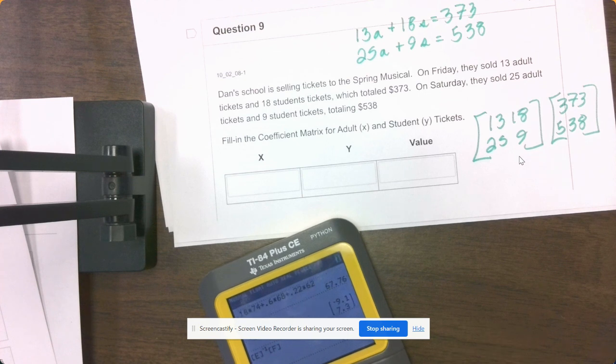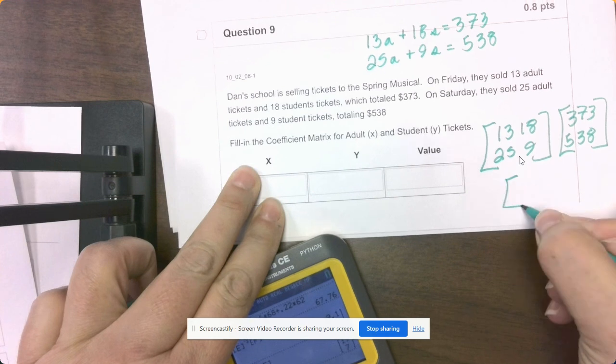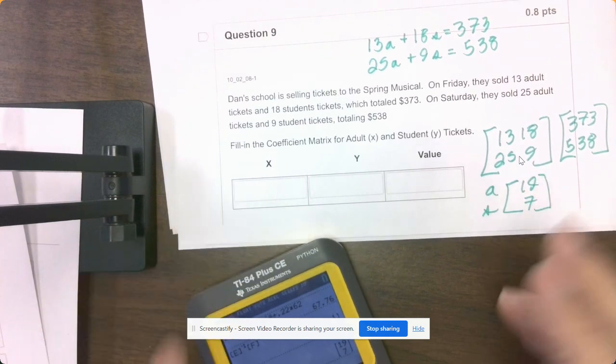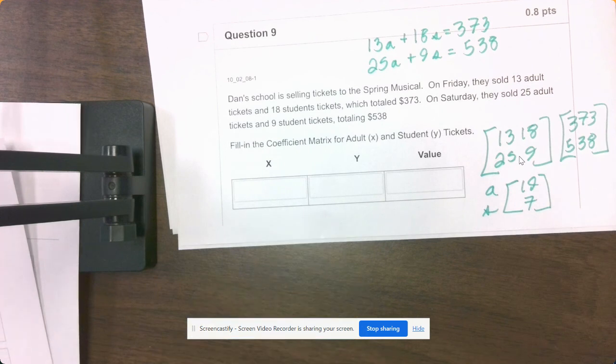Okay, and I got 9, 19, and 17. So the adult tickets cost 19, student tickets cost 17. So that would be our answers, everybody. You got this.